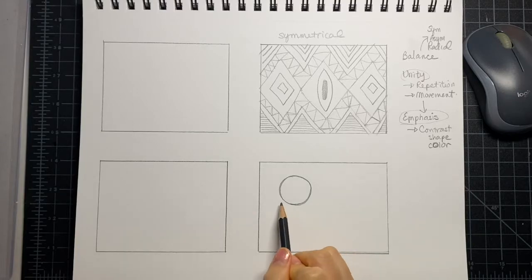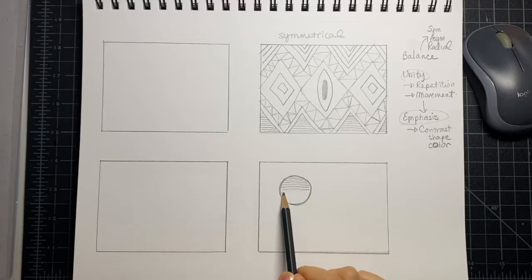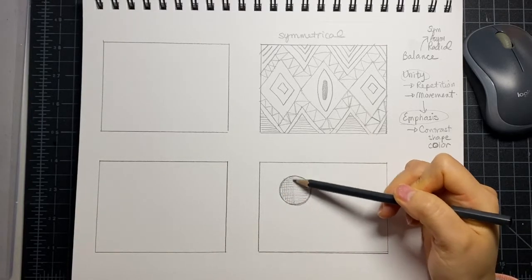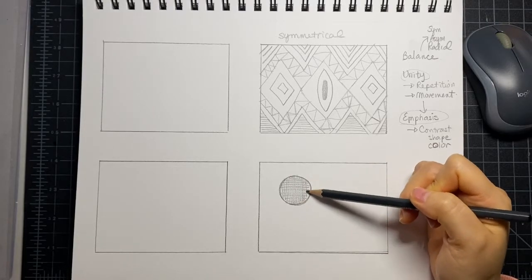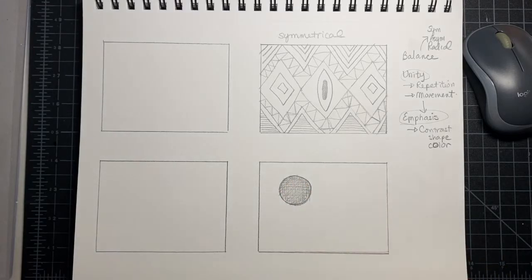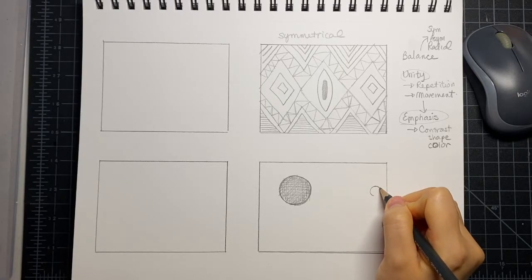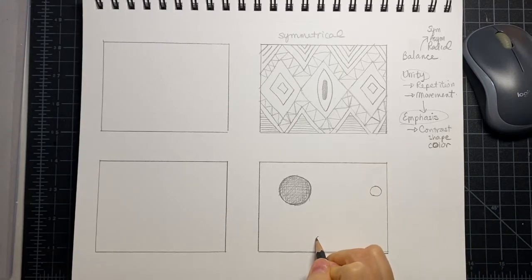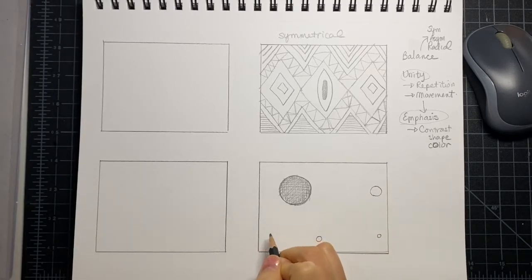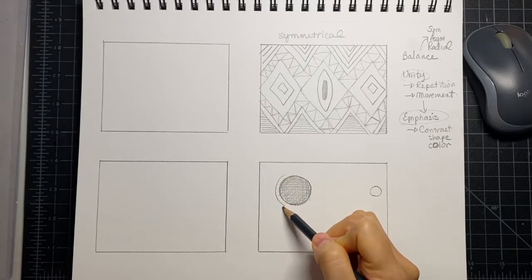Okay? And this will be the darkest or the most saturated color. You don't have to worry about color at this point. I'm just shading in to see that will be a different color scheme. And then because the motif is circle, I will repeat the circles, but smaller size. So the emphasis still remains the focal point, emphasis.